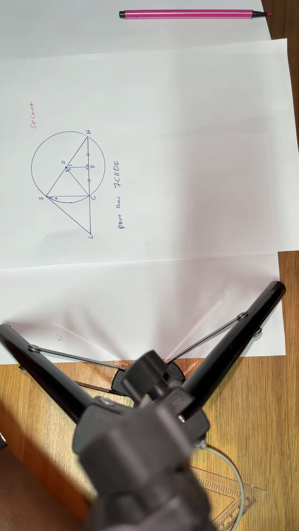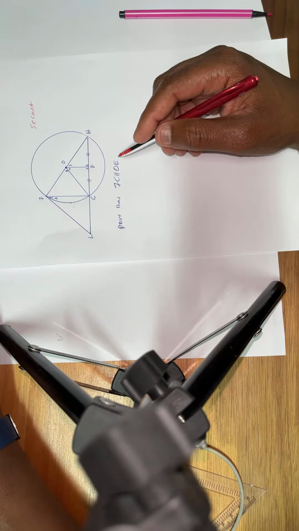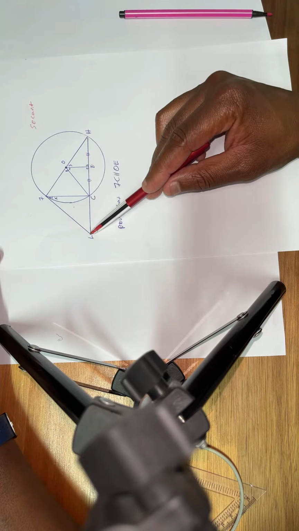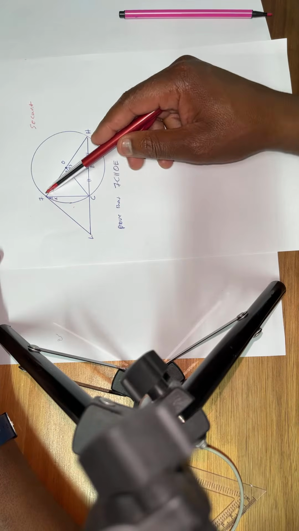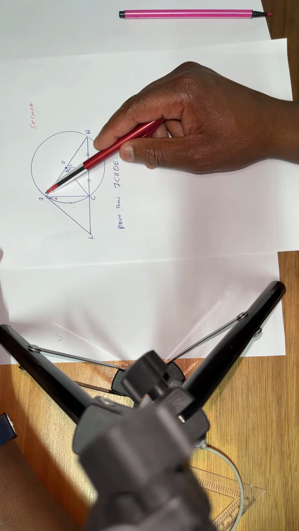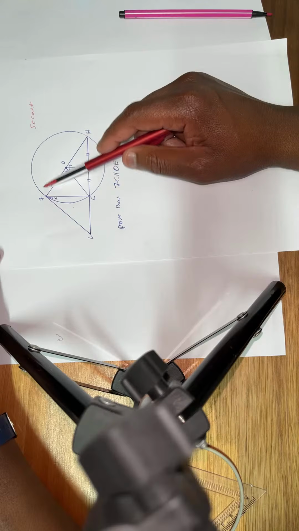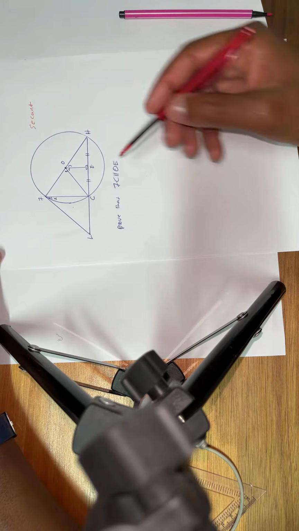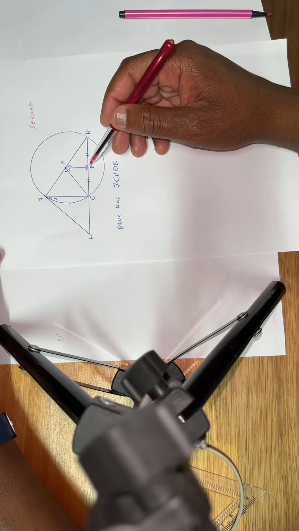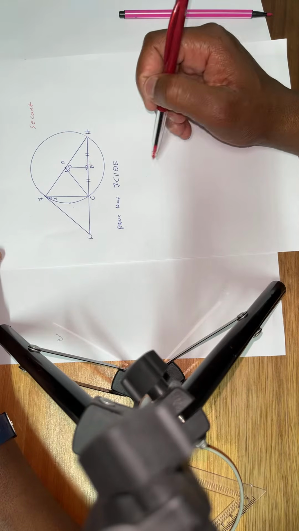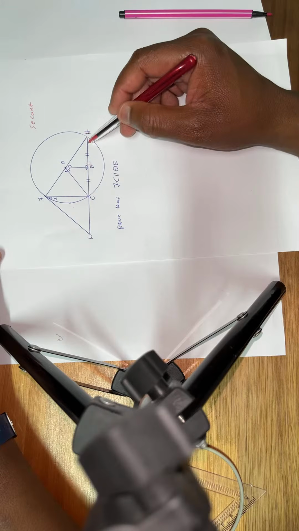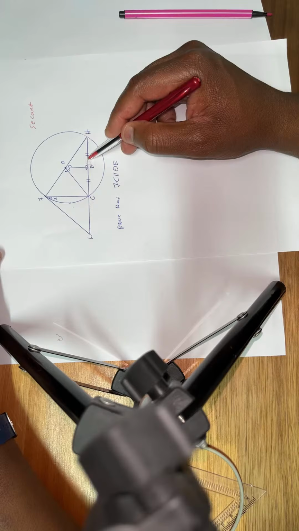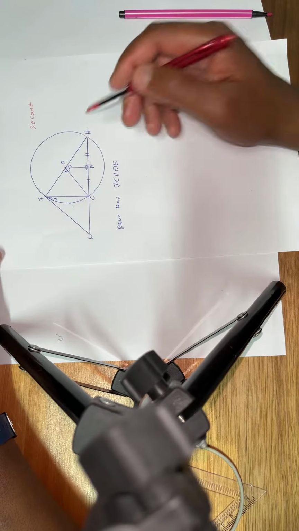So now they're saying LF is a tangent to the circle at F. And E is a point on CH such that CE is equal to EH.